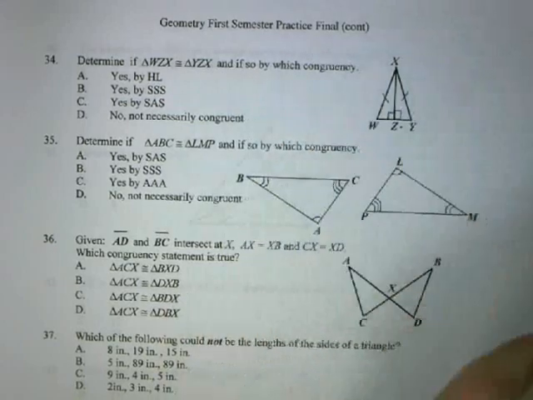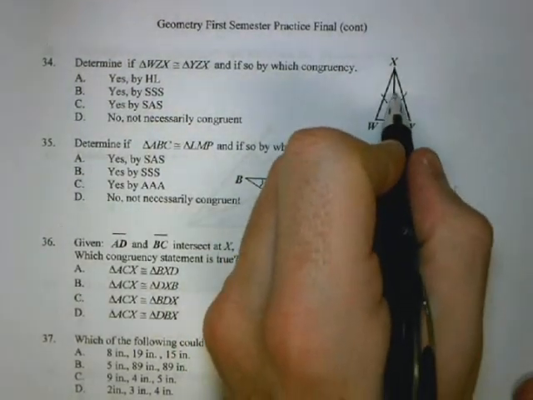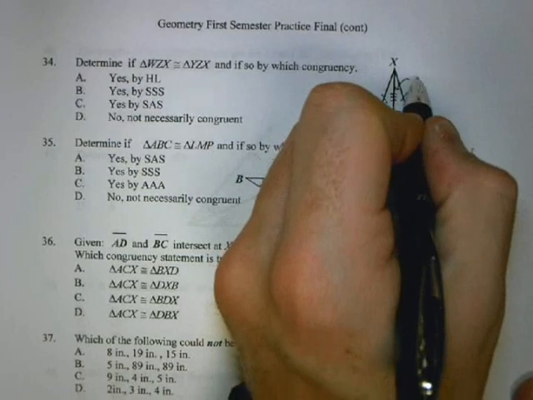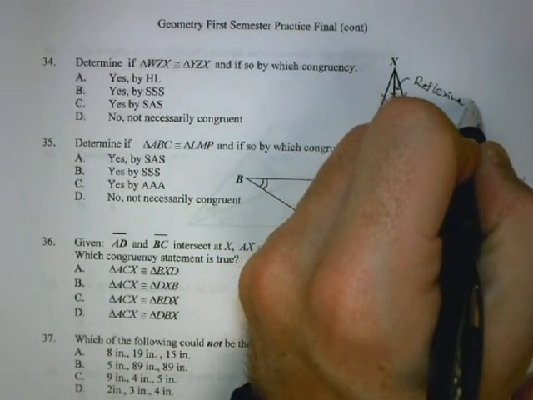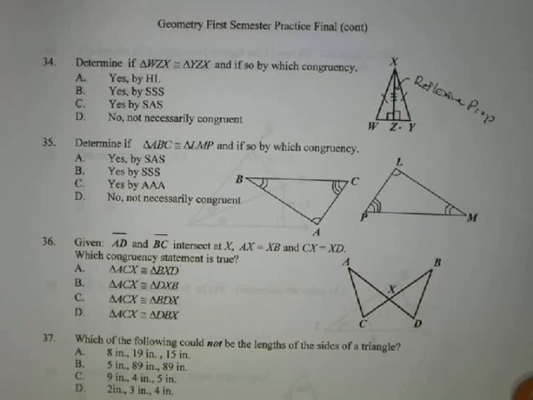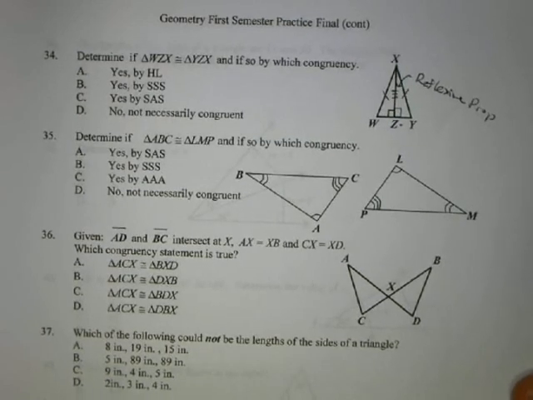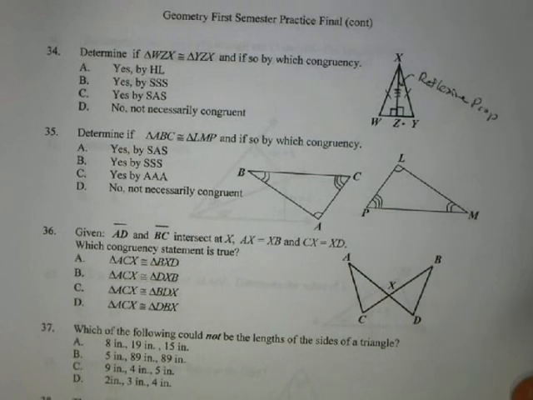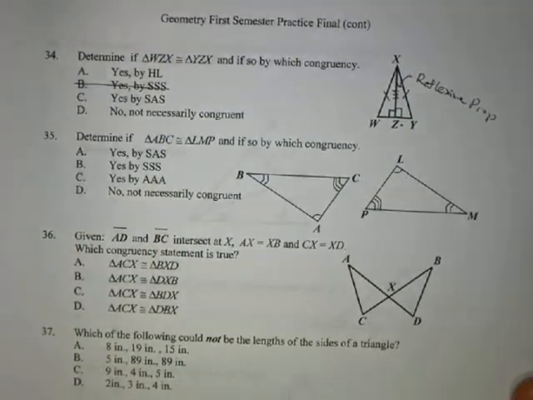Next we go to number 34. We need to determine if our two triangles are congruent, and if so, by which congruency. I have a right angle at Z. That works for both, so they're right triangles. I have WX, XY are congruent. I also have XZ is congruent by reflexive property. Now, what I have so far, I have two sides and I have a right angle. Now that right angle could either mean I have right triangles and it's going to be hypotenuse leg, or I use that right angles are congruent and maybe side angle side would work. Those are my two options.